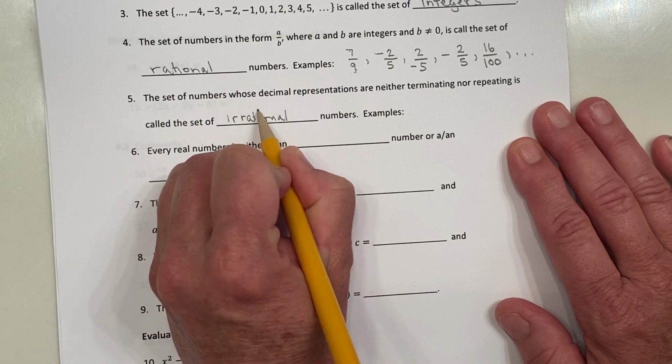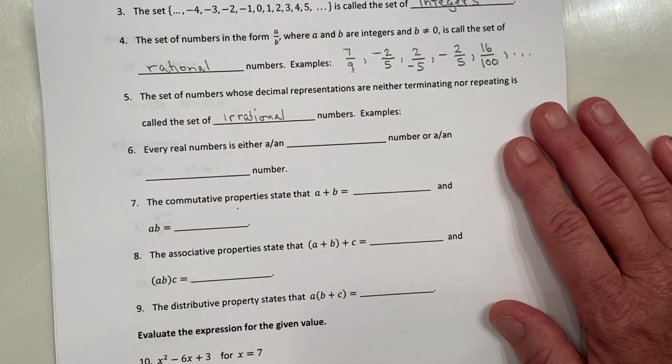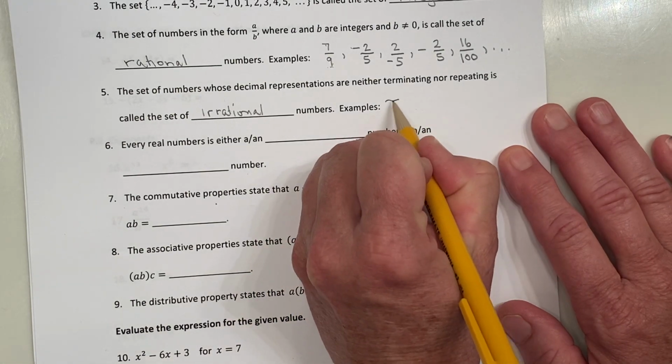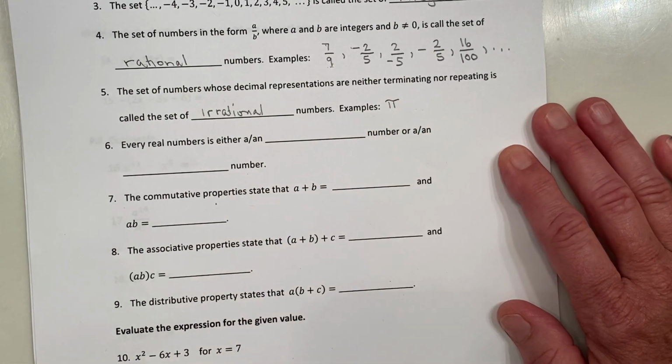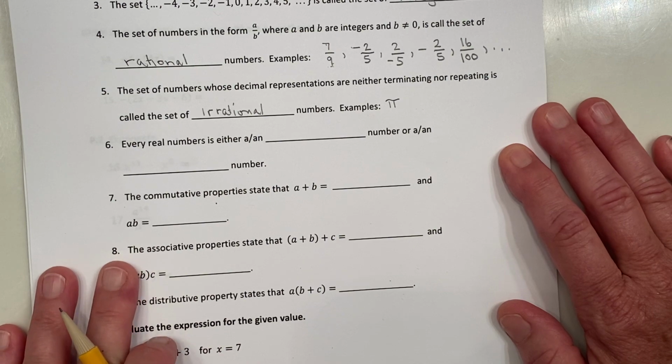So that term kind of makes sense. They're irrational. They don't behave well. So what are some examples? Well, you may remember pi. Pi is 3.1415, and it goes on forever. It never repeats in its decimals, and it never ends.